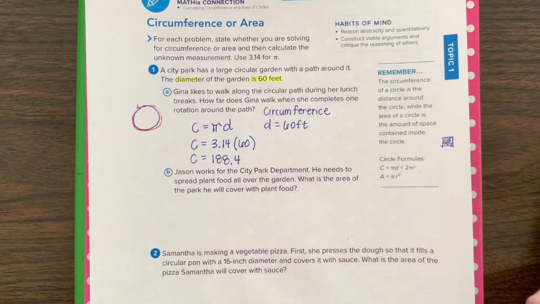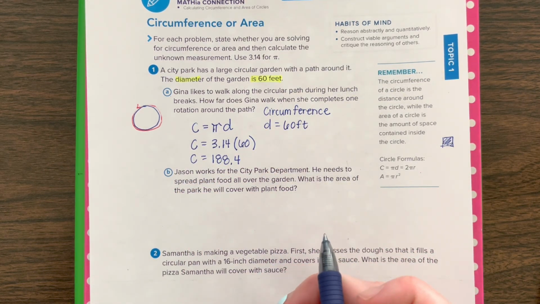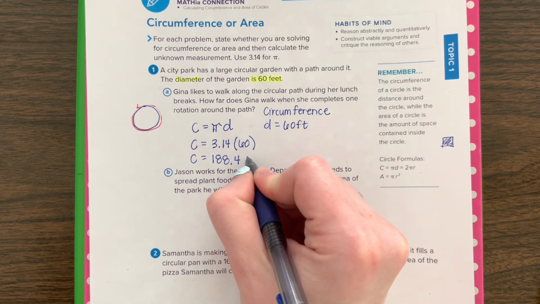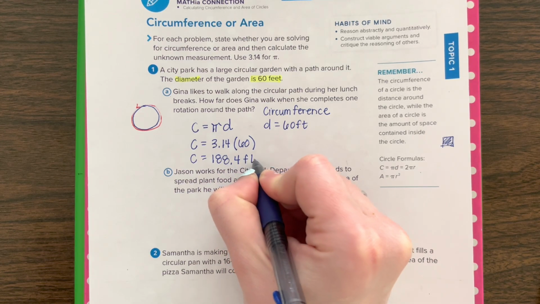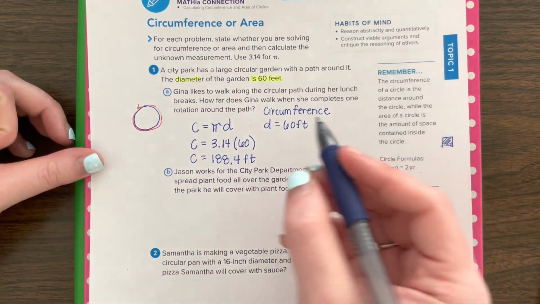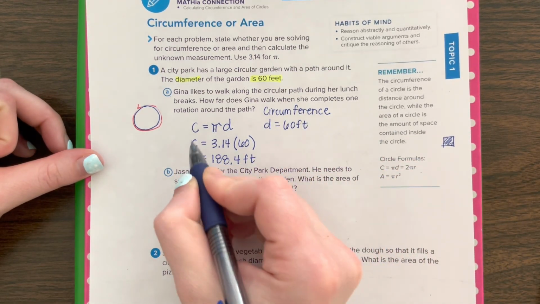188.4. And since we're talking about a real world situation, we need to label it. And circumference, we're talking about just the distance around. So if we're just walking, that would be like feet. It's like the perimeter. So it's just going to be feet, not feet squared or feet cubed.